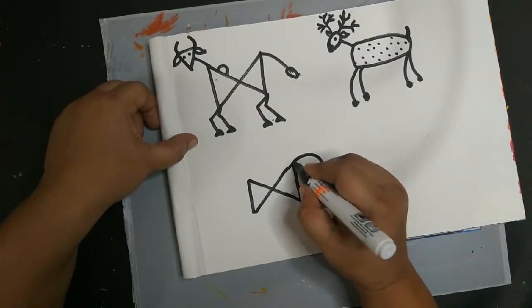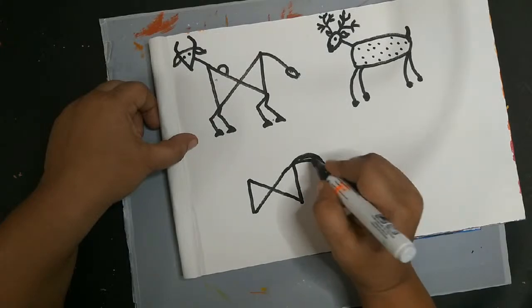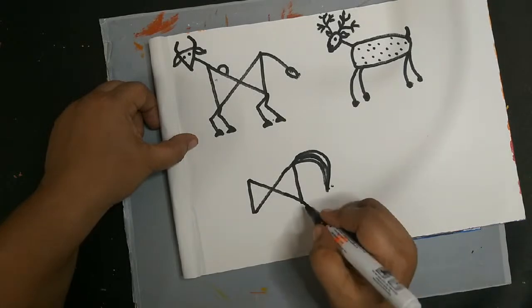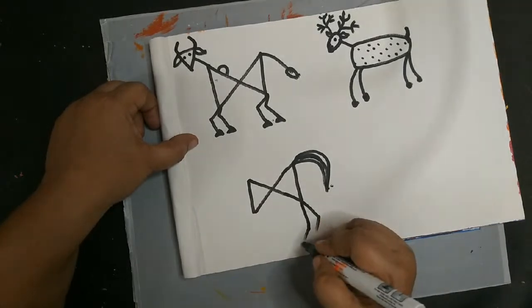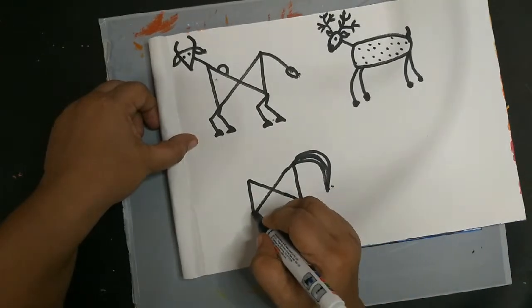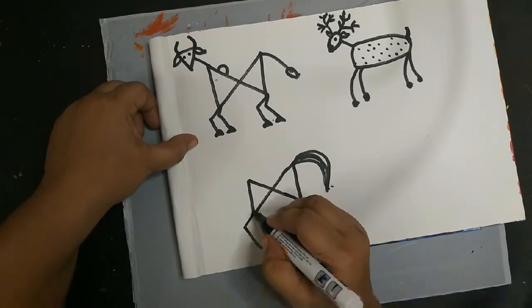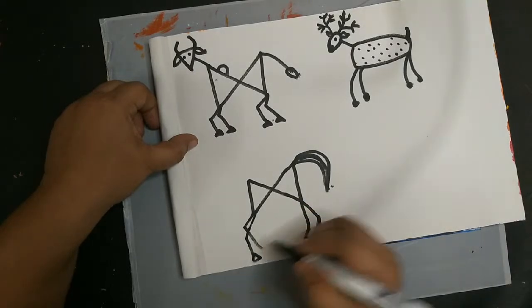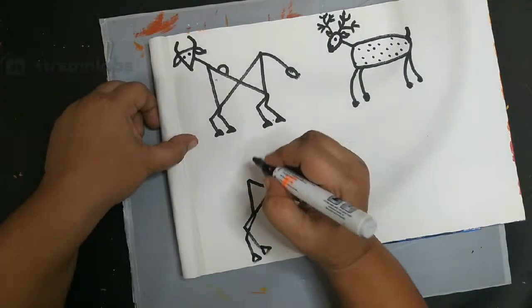Okay, nice tail. Then the hind legs, and the hooves are like a triangle shape. The legs are like this, one crossed with the other, and the hooves.